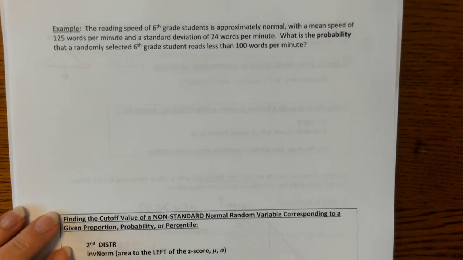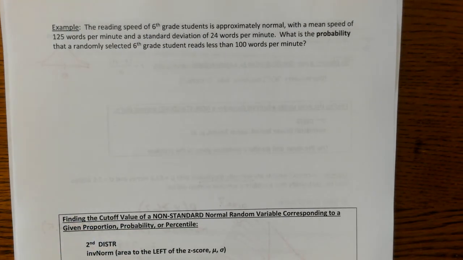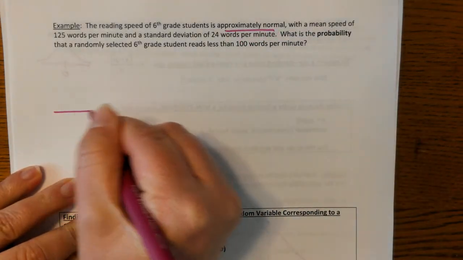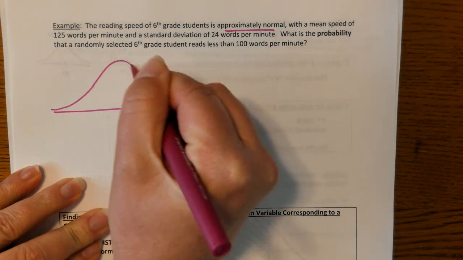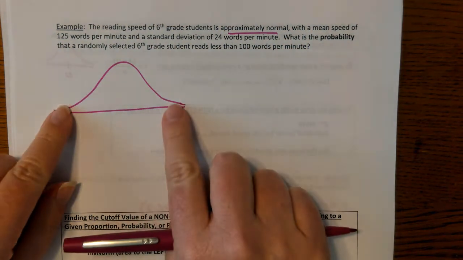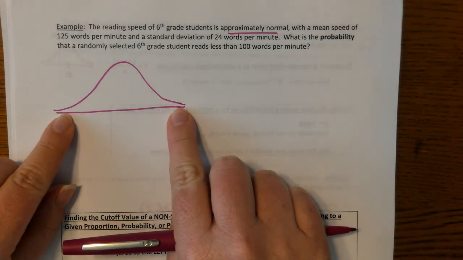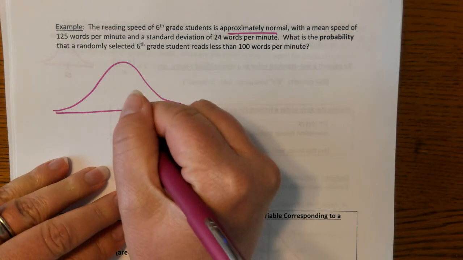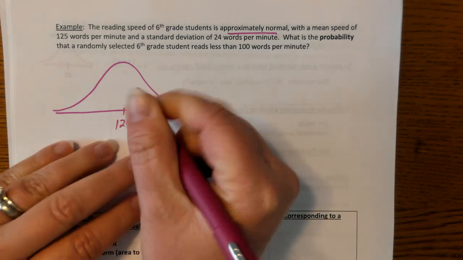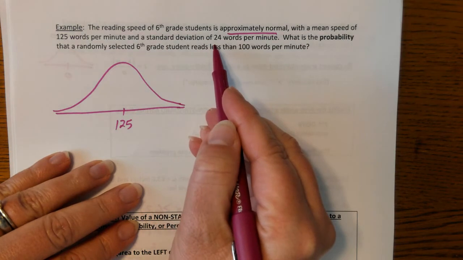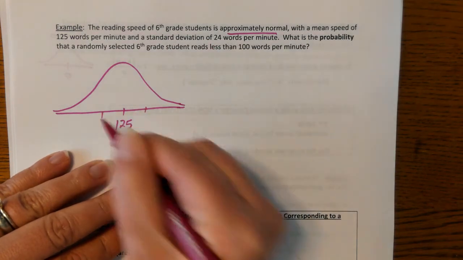Another example: the reading speed of 6th grade students is approximately normal. When they say approximately normal, they're telling us it's appropriate to draw the normal distribution. Again, do not let your curve touch the x-axis. It gets close, but it doesn't touch. The mean speed is 125. That means the average 6th grader is reading at 125 words a minute. And the standard deviation is 24.